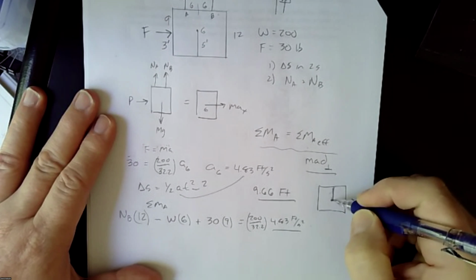Okay. So the last one was very simple. We just plugged in the acceleration of the center of gravity and the moments here, and we found one variable. This is a little different because in this case, we're looking for the friction coefficient, but we still started out the same way. So we'll go ahead: sum of the moments about B equals sum of the moments about B effective. And so we have what?